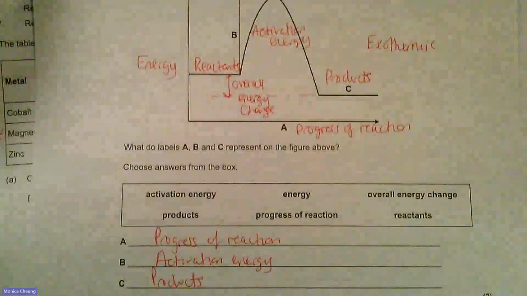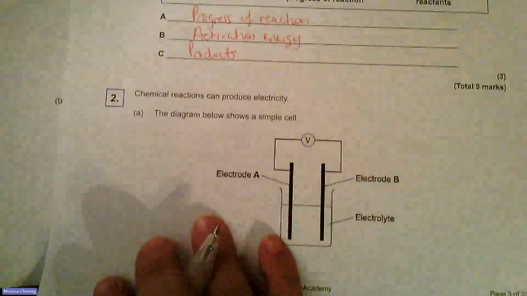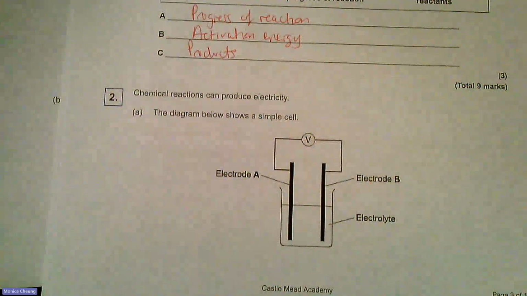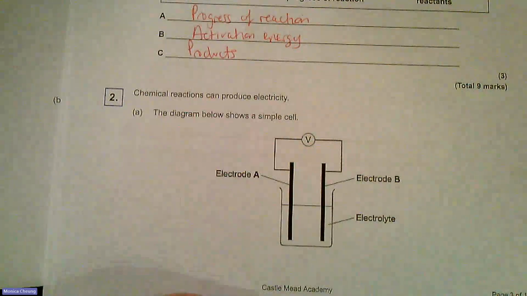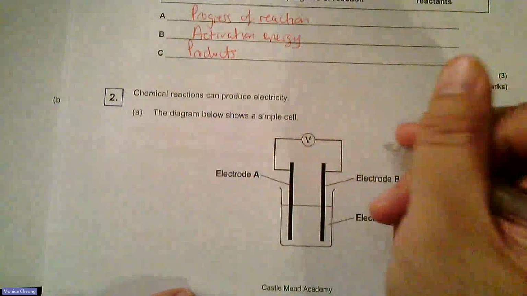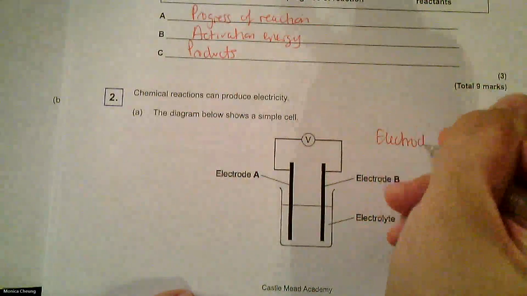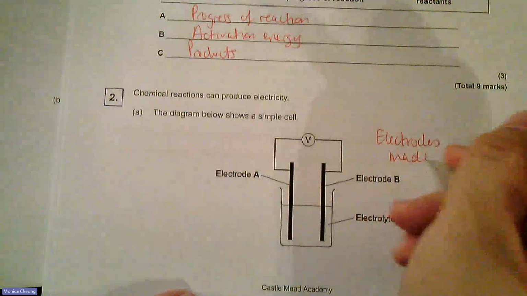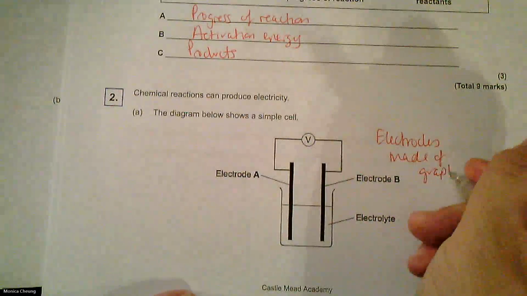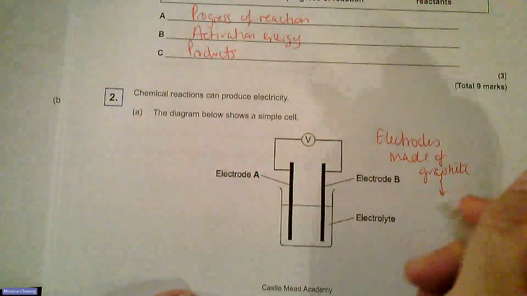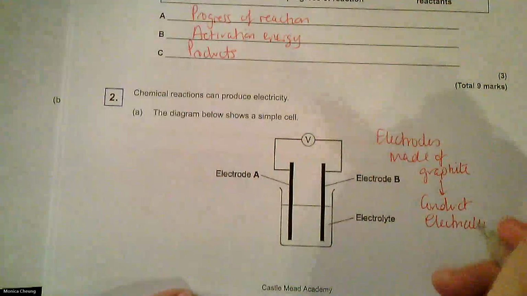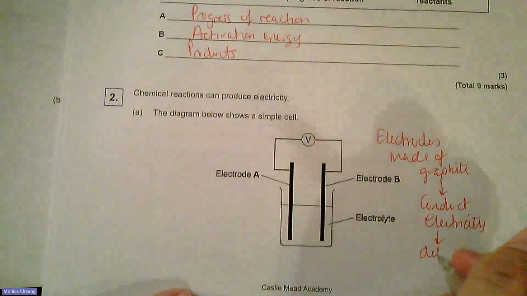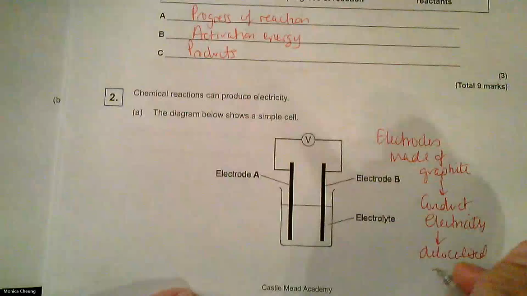All right, for our next question, we're on to question 2 now. So I'm going to move the camera slightly. In question 2, we're looking at how chemical reactions can produce electricity. We're looking at fuel cells ultimately, but this is also electrolysis. So if it was electrolysis, electrodes are usually made of graphite, because graphite conducts electricity because it has delocalized electrons.